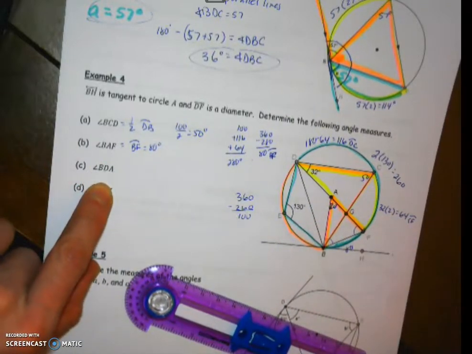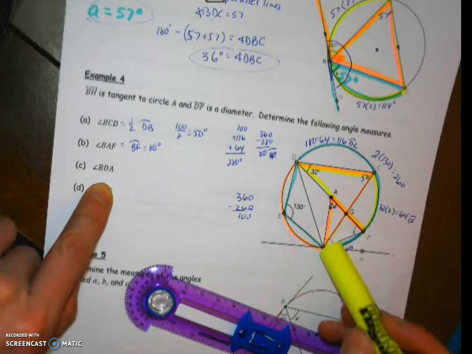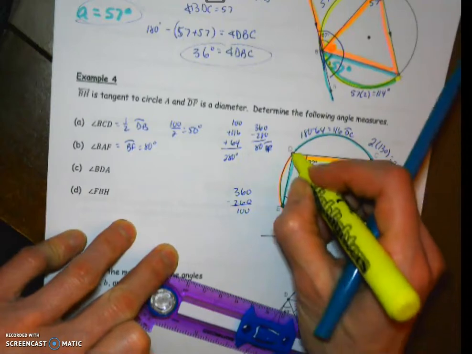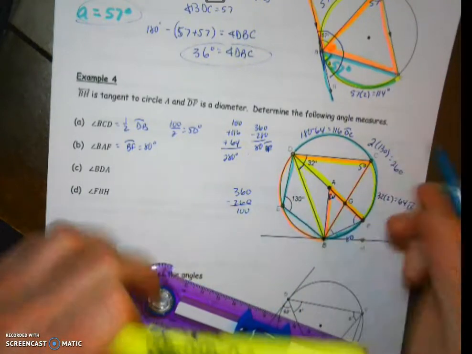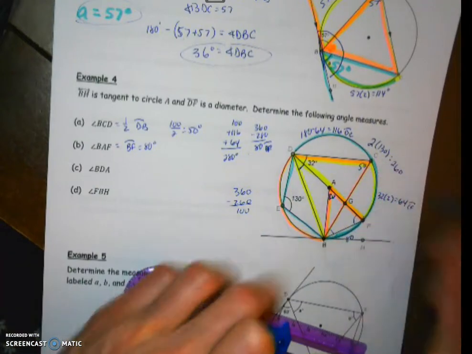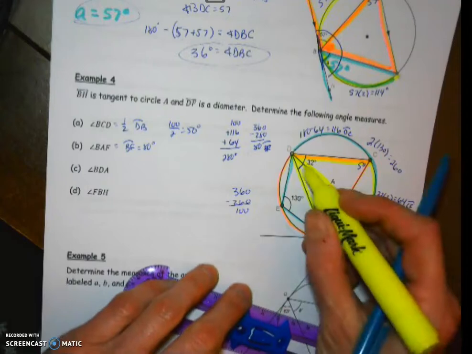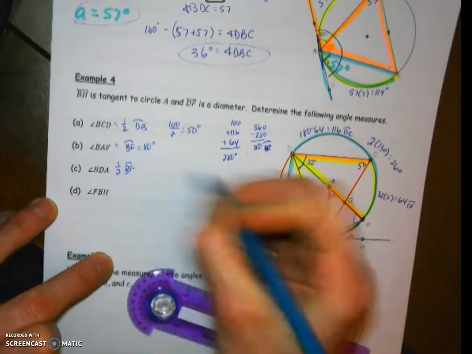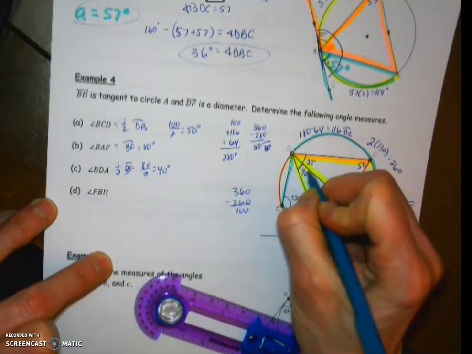Now they want angle BDA. Where is that? B is here. D is over here. BDA. So they want this angle here. Well, that angle is formed by a chord, and if we continue this line out, it's formed by another chord, and it actually intercepts this arc of BF. So that inscribed angle is going to be half of arc BF. So 80 divided by 2 is going to be 40 degrees.